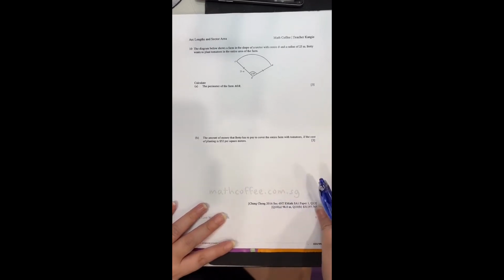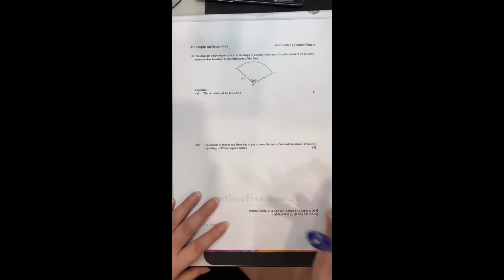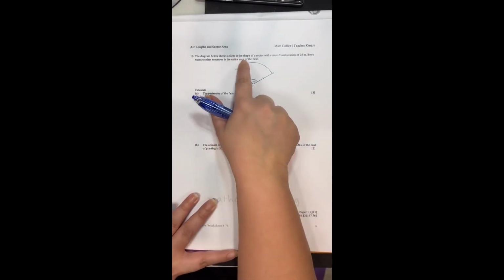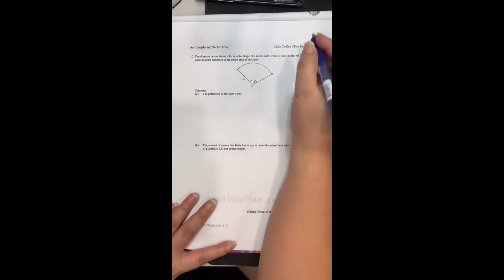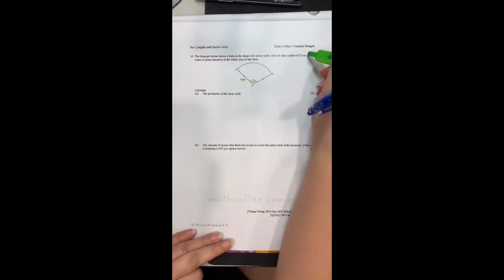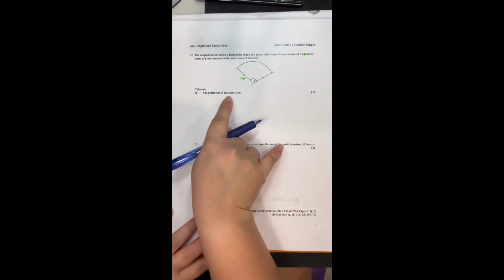That's true when you are using radian and not degree. What level of math is this? This is Sec 4 normal tech math, arc length and sector area. The diagram below shows a farm in the shape of a sector with center O and radius 25 meter. Take note, just now previously it's all cm, now it's meter. Then they ask to find the perimeter of the farm.